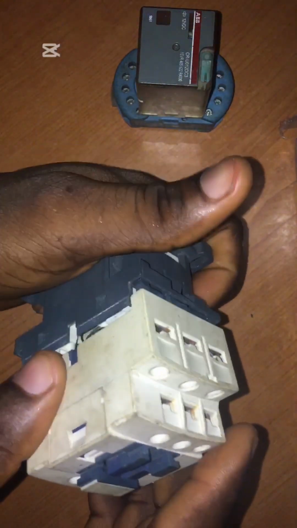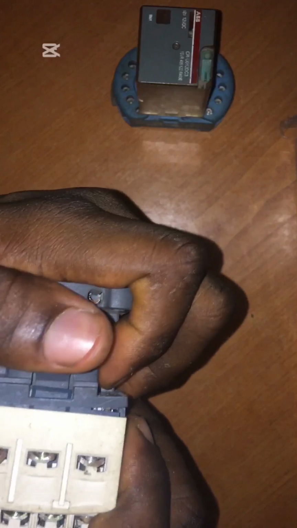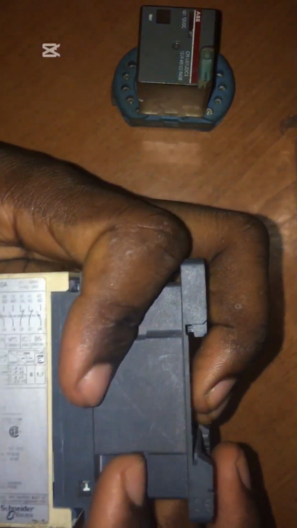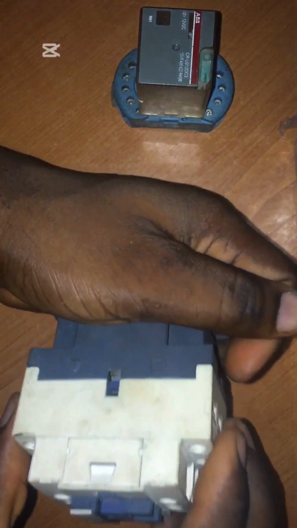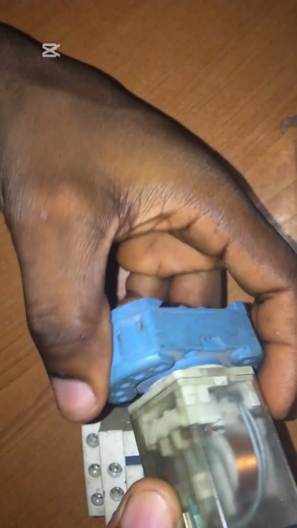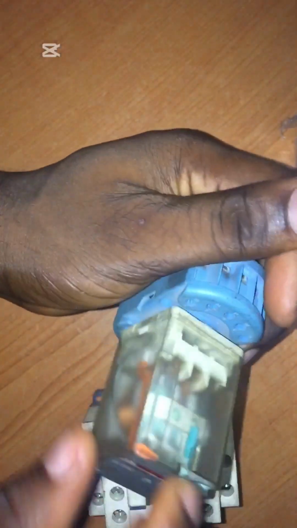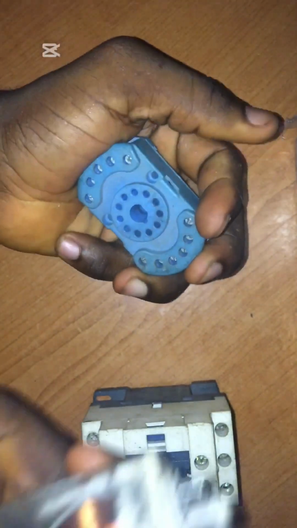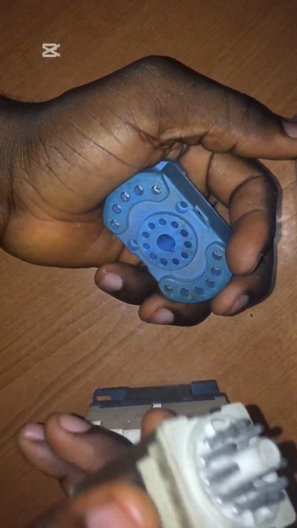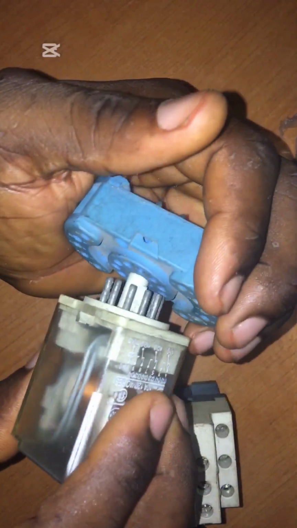It's easy for you to change the coil of a contactor if it got damaged, but the coil of a relay is built permanent. So if the coil got damaged, you change the entire stuff.